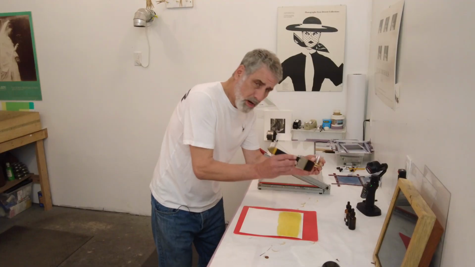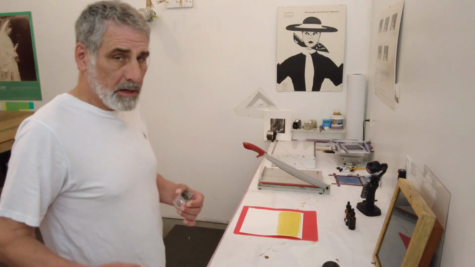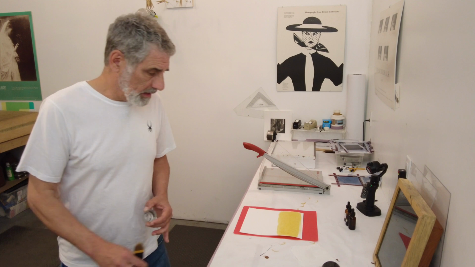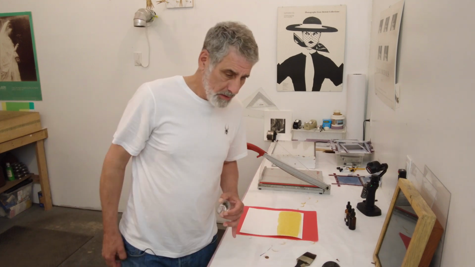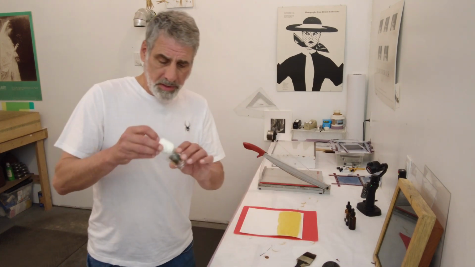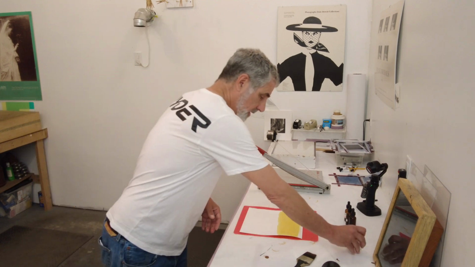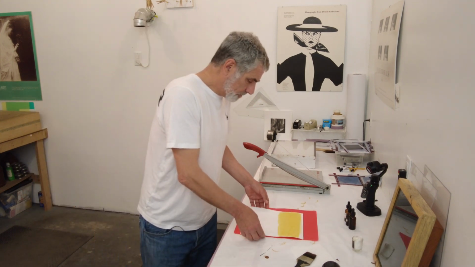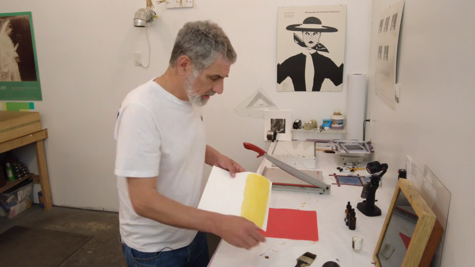All right, now I'm going to go wash my brush out. I always take care of cleaning the brush out before I do anything else. Dab it on a piece of paper towel like that, and then I plug my shot glass with another piece of paper towel.